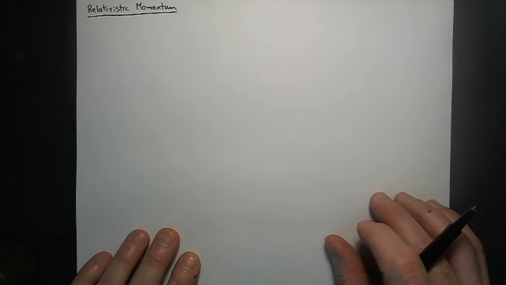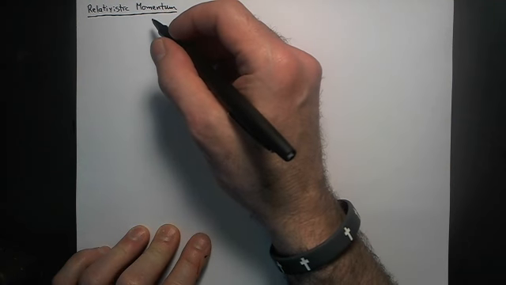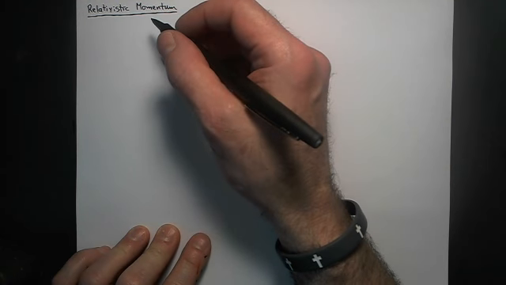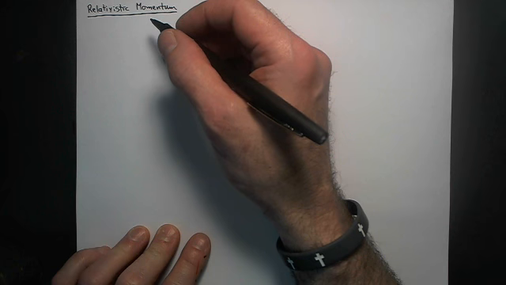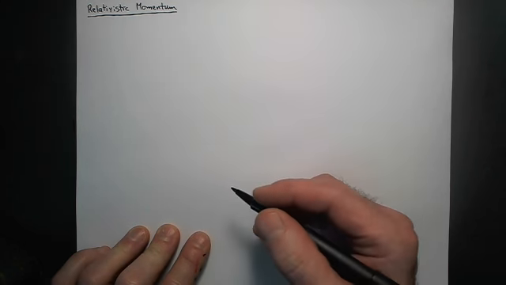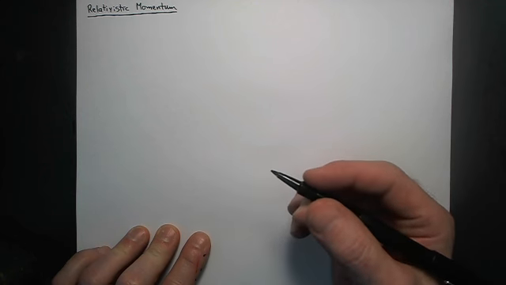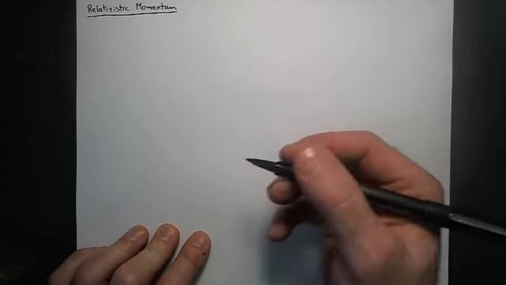Okay, today we're going to derive the expression for relativistic momentum, starting from the Lorentz transform for a velocity that is perpendicular to the relative velocity of two reference frames. So let me begin by reminding you what I mean by that.